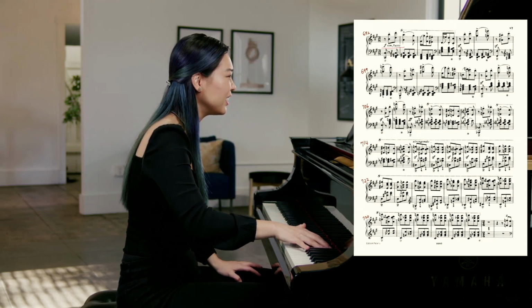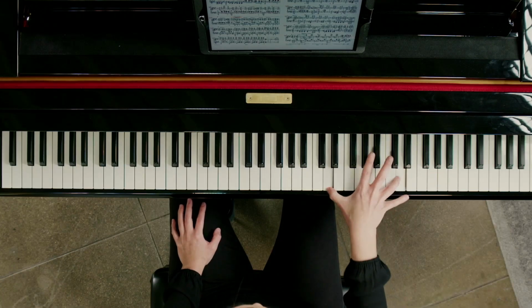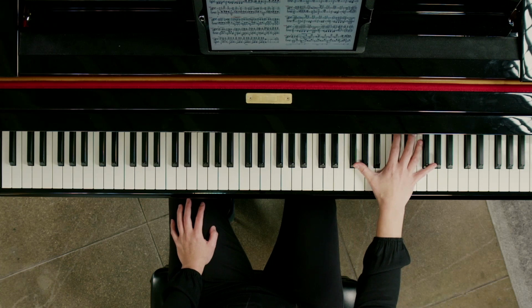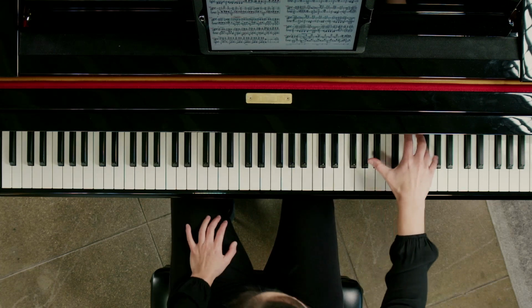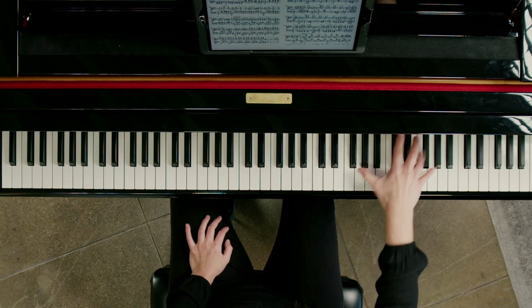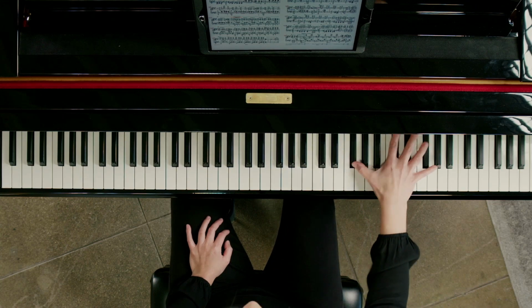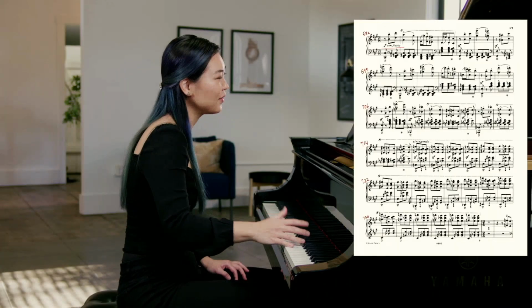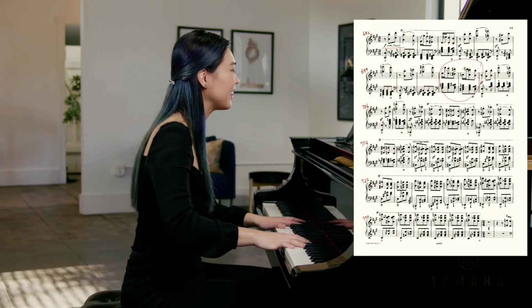Just a little cheat here. I know that's what's written, but it sounds better for me when I do it. I don't play that first octave. Then I get a much clearer da-da-dum-bum instead of, yeah. So, I don't know. I think it's fine if you can leave out that octave.